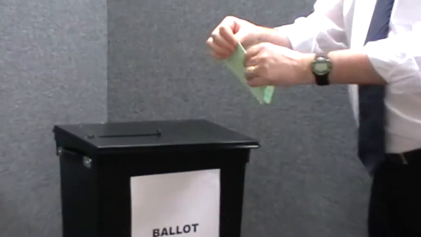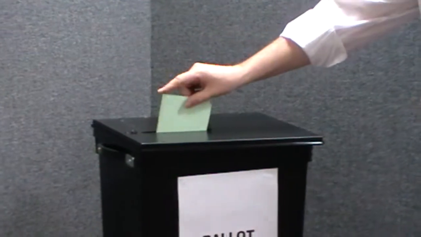Once you've finished voting, you should fold the ballot paper and show the ballot number and a unique identifying mark on the back of the paper to the presiding officer. Lastly, you should put all 4 papers folded into the same ballot box, and the voting process is complete.